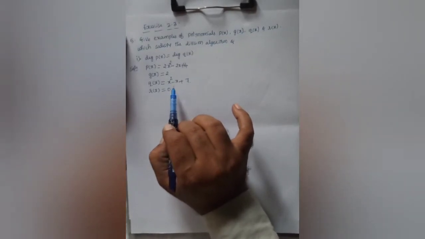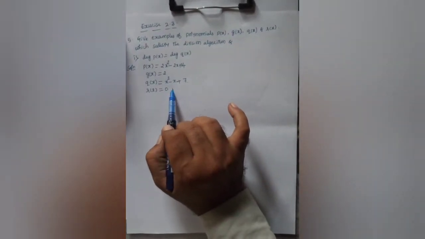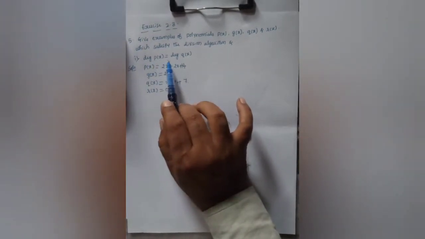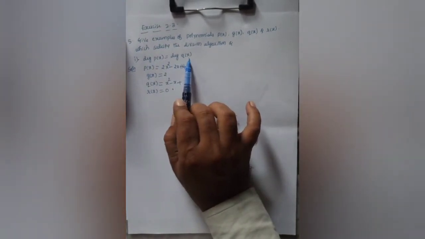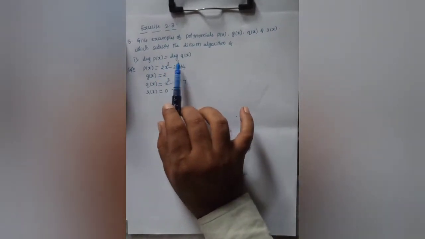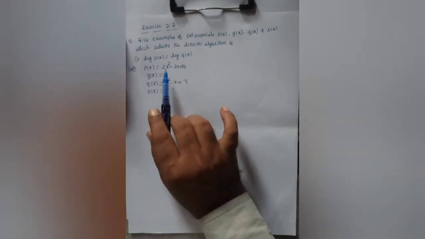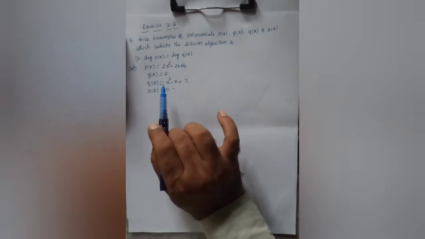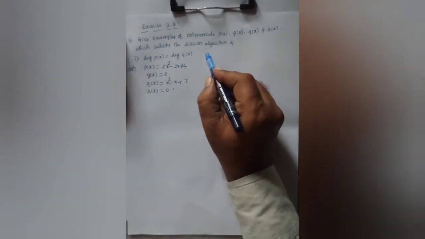Not only this example, we can give an infinite number of examples here. So what is the condition? Degree of p of x must be equal to degree of q of x. So the degree of the dividend is equal to the degree of the quotient. By using this, this is one example. We can give infinite number of examples. This is the first question.